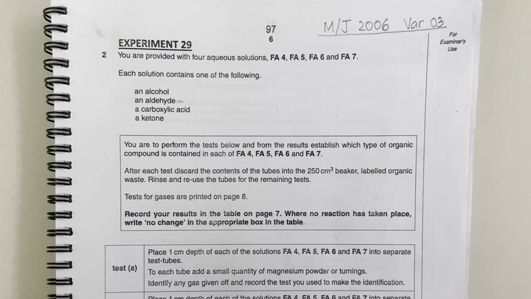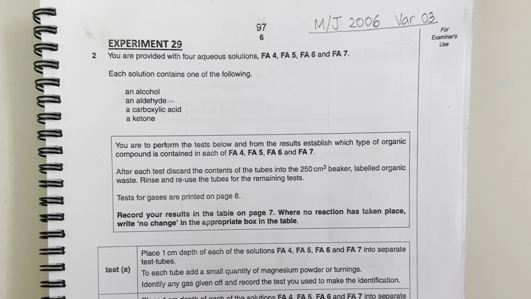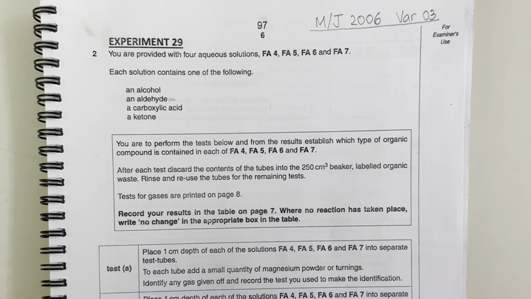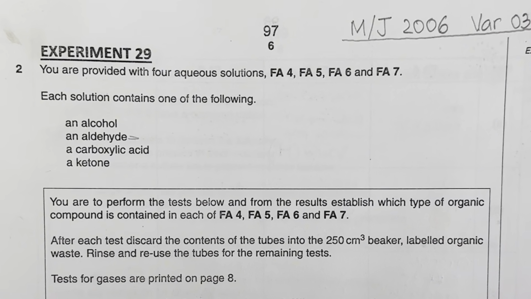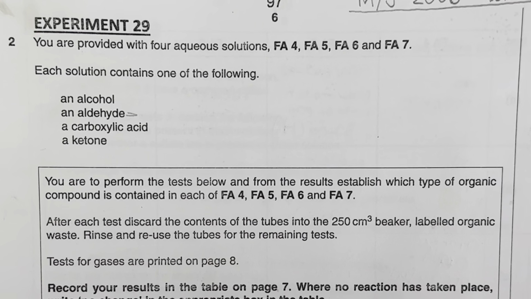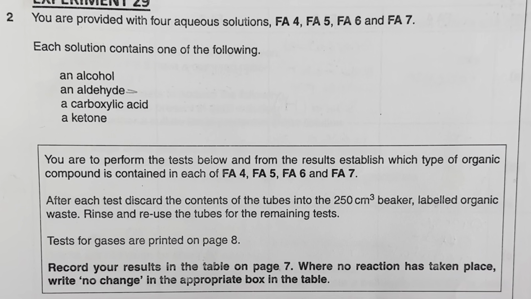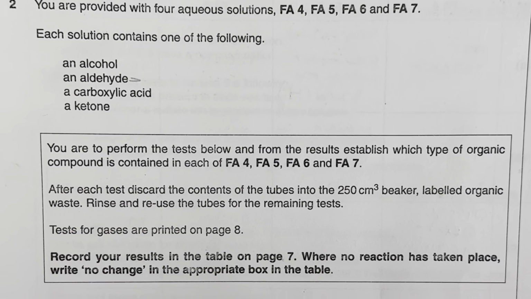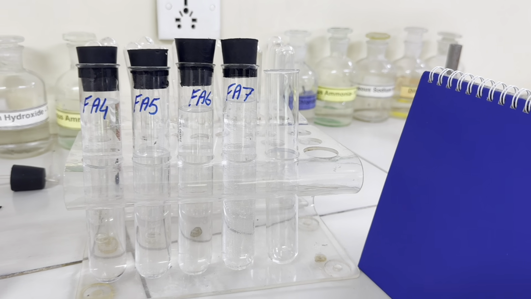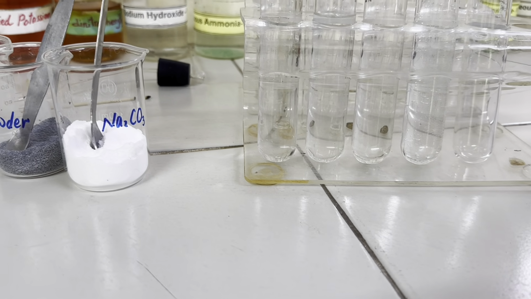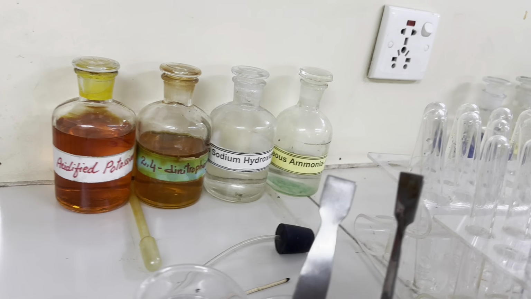Qualitative analysis from May-June 2006, variant 3. In this experiment, they have given us 4 aqueous solutions, Fa4, 5, 6 and 7. Each solution contains one of the following: alcohol, aldehyde, carboxylic acid and a ketone. So these are the chemicals given.